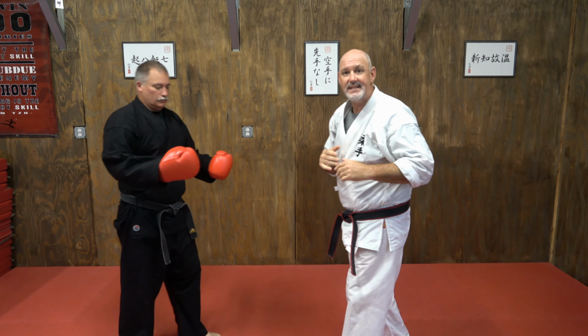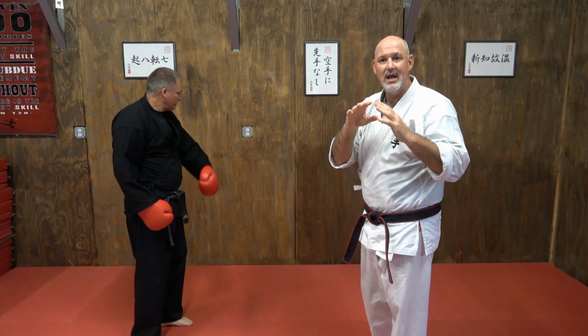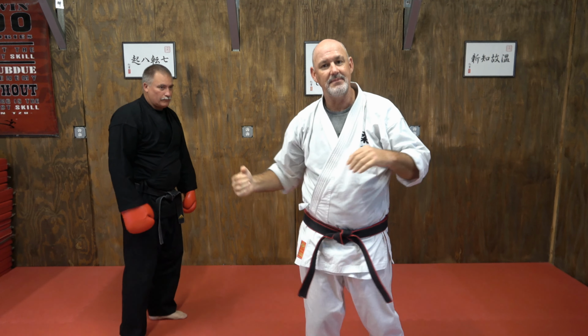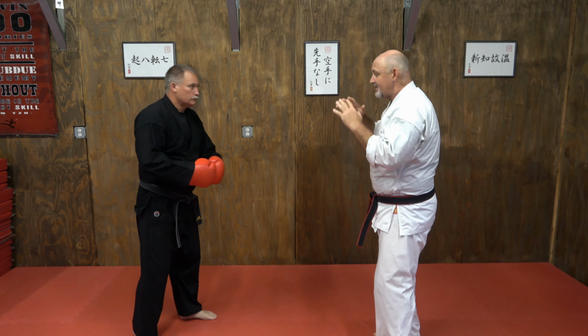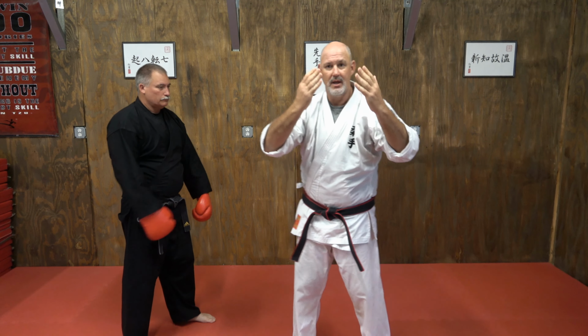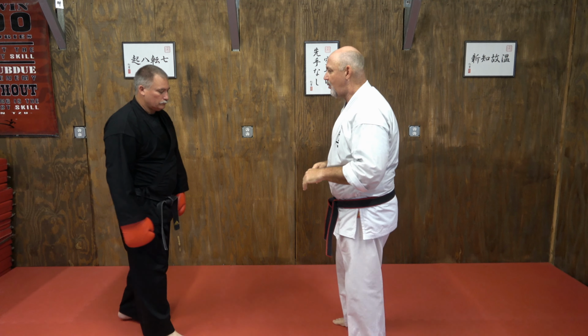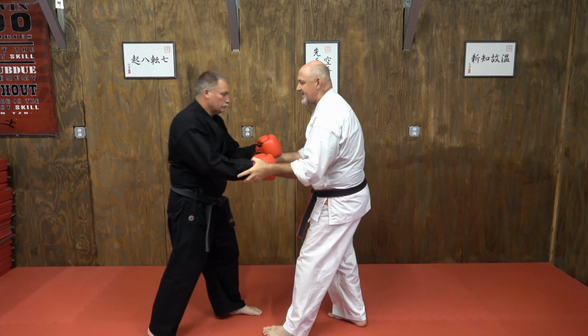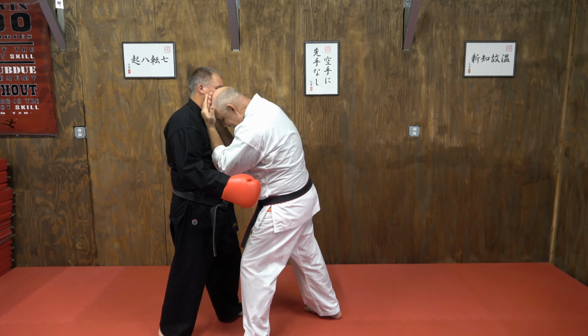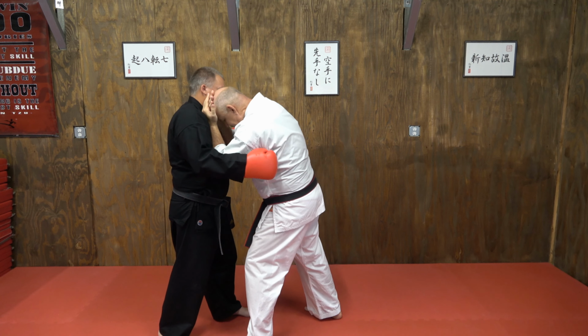So you can see I am not staying at that range which will allow him to tee off and catch me with a good hook or an uppercut. The other thing I want to talk about is my elbows. My elbows are in. That's real important if we think about it from the aspect of I'm here and he's trying to dig in and come up with an uppercut.